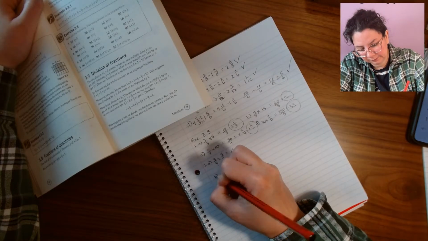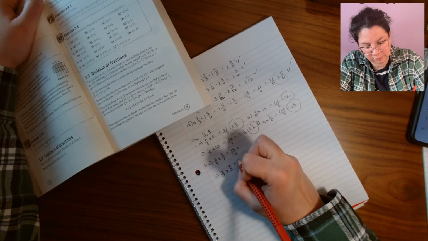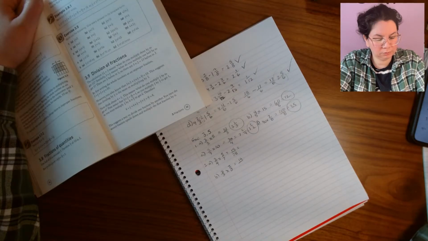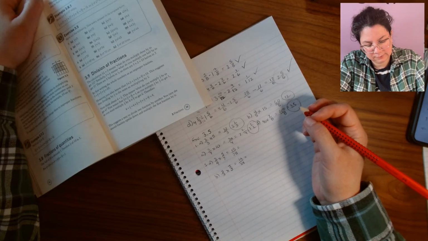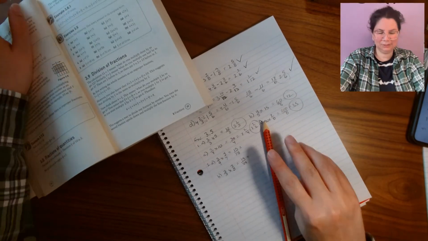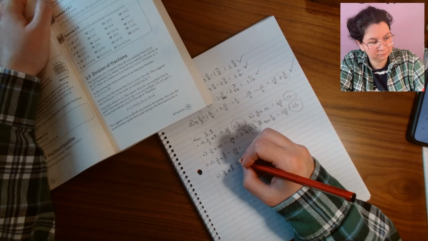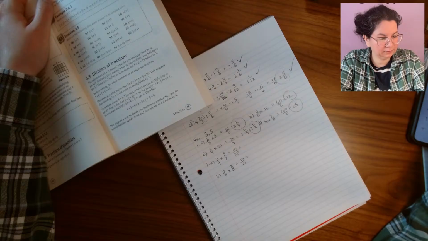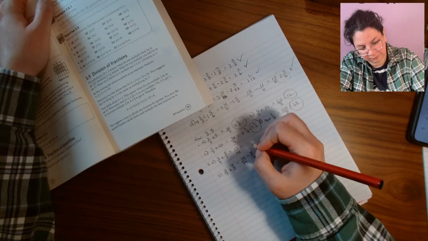So B, 2 over 3 times 7 over 8 equals 14 over 24, which is divided by 7? No, we can't do 7. 14 over 24, oh, it's going to be 7 over 12.